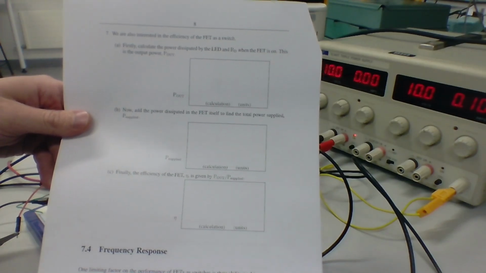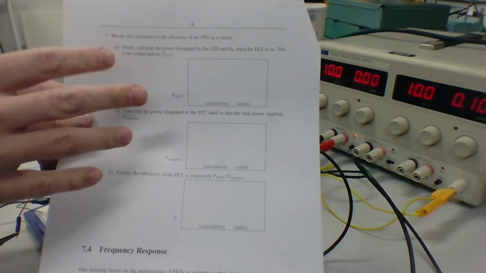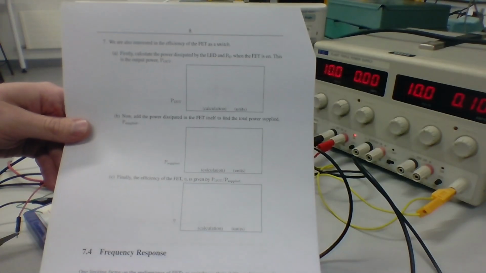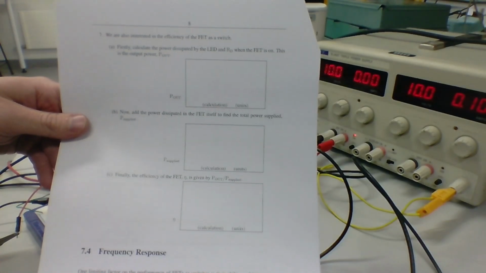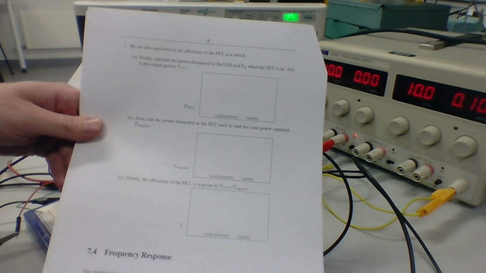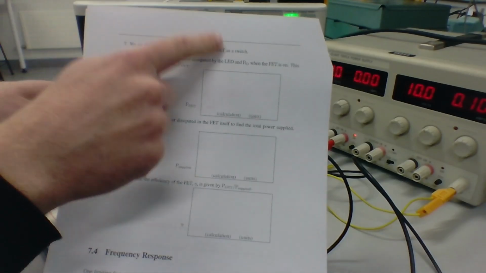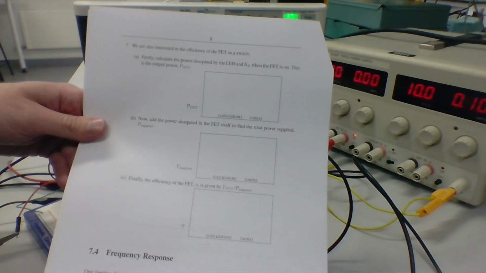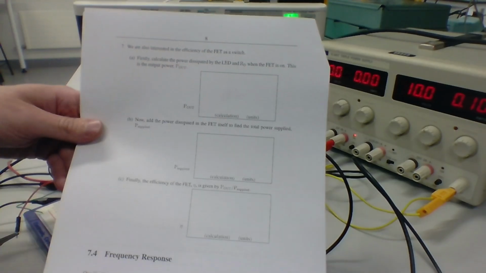So knowing what we know about the drain current and the voltage drops across these devices, or any similar power and Ohm's law relationships, we can then calculate the amount of power being output by this circuit, which is the sum of the power dissipated by the LED and the drain resistor. So that gives us our output power.